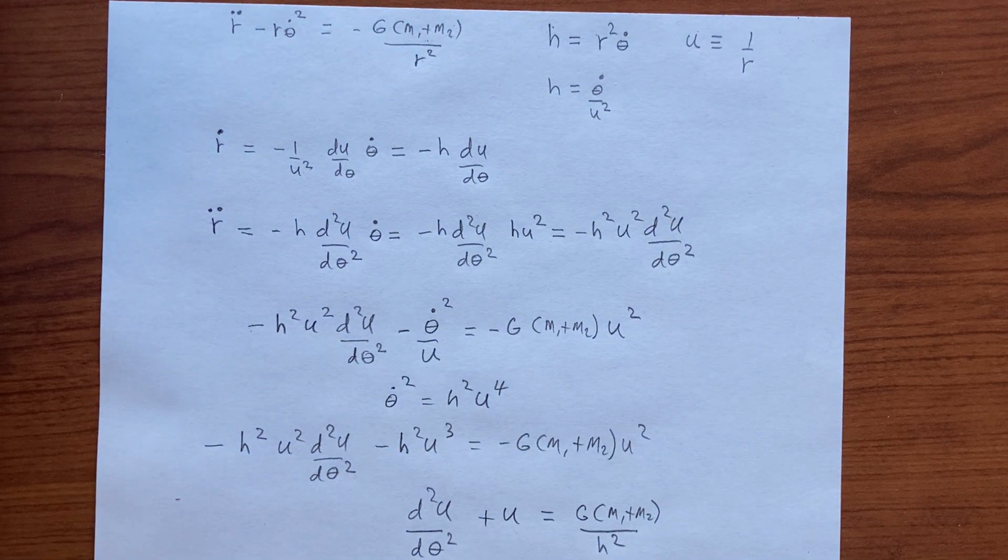And the solution is, two derivatives proportional to minus u plus a constant.